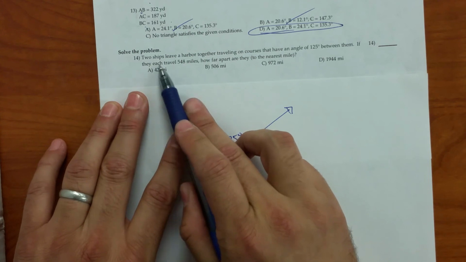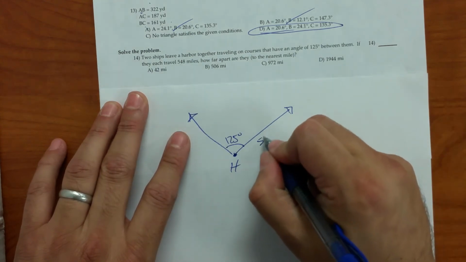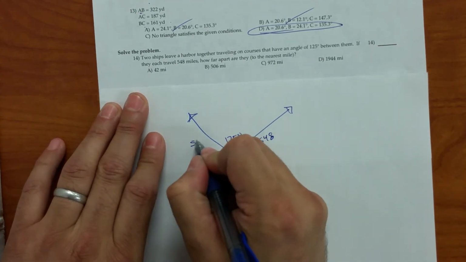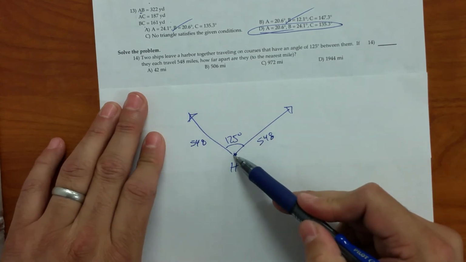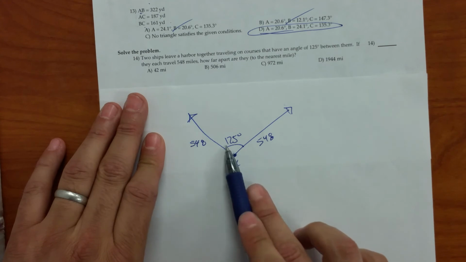If they each travel 548 miles, so 548, that means the magnitude of this one is 548, the magnitude of this one is 548.